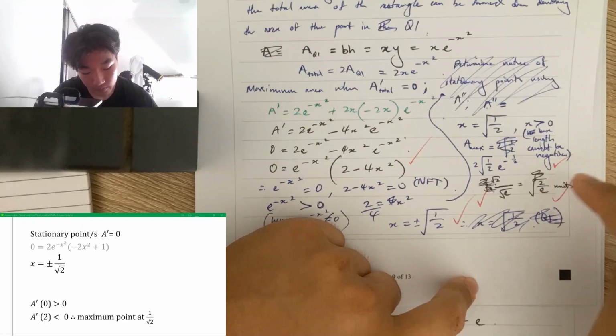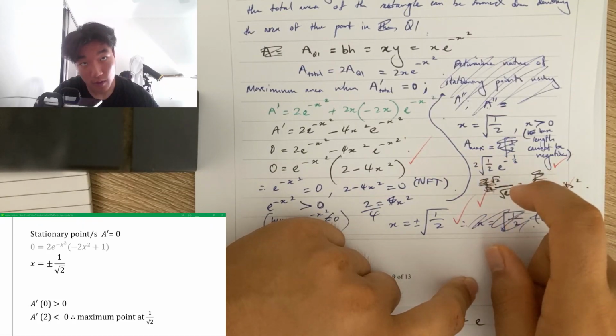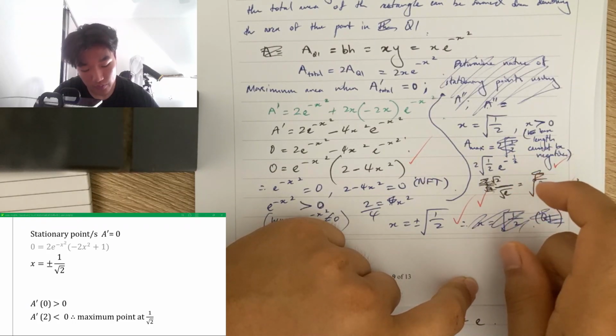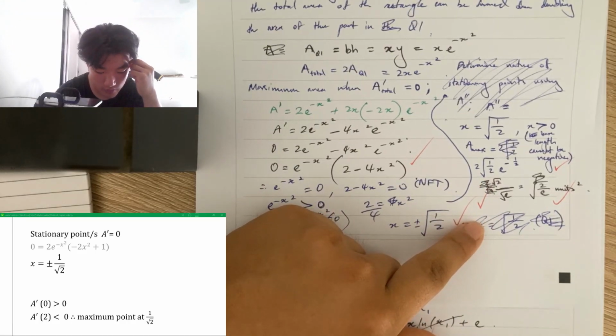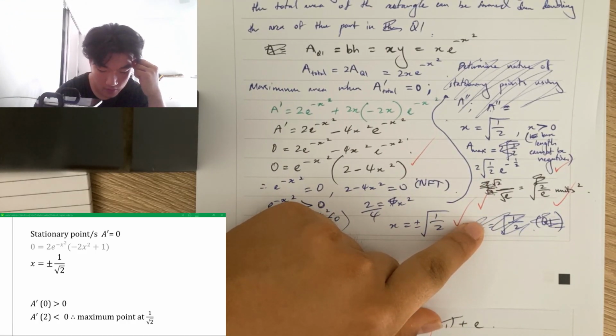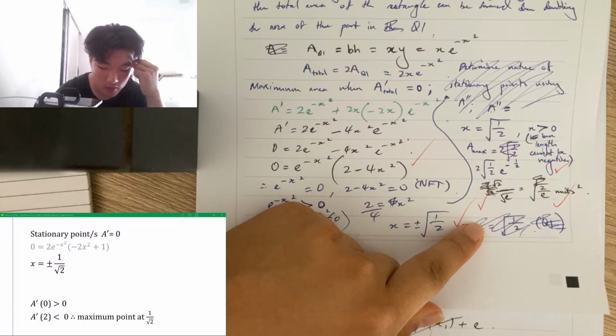Okay. 2 multiplied by the square root of 1 over 2. This is interesting because it actually becomes the square root of 2 over 2. I mean, no, the square root of 2 over something.